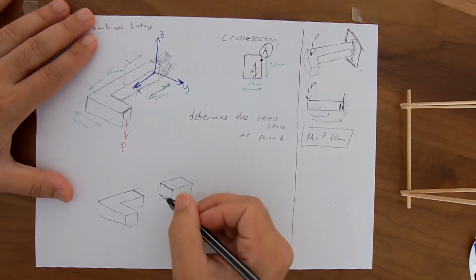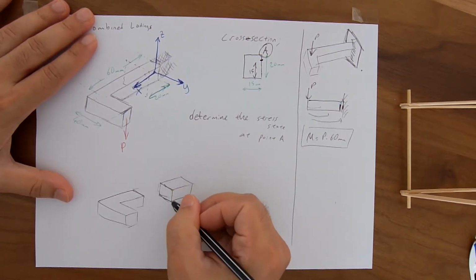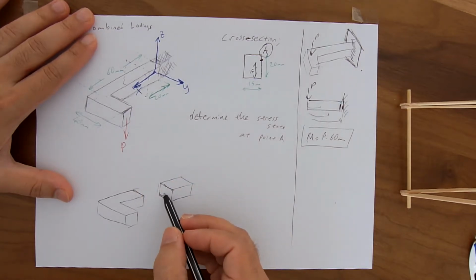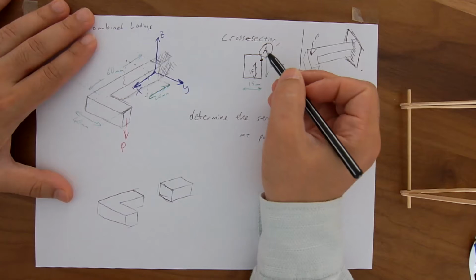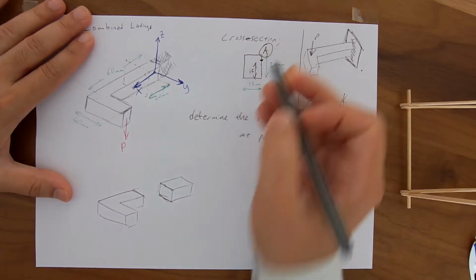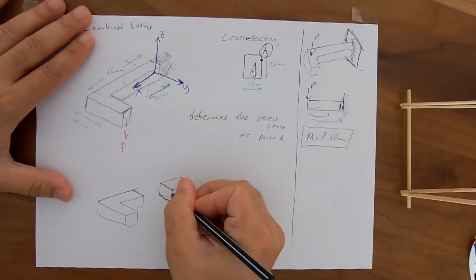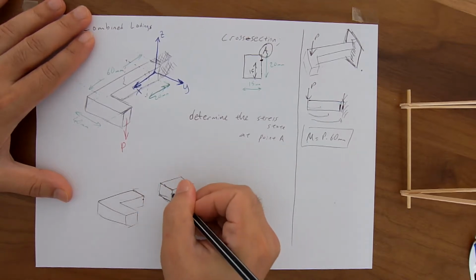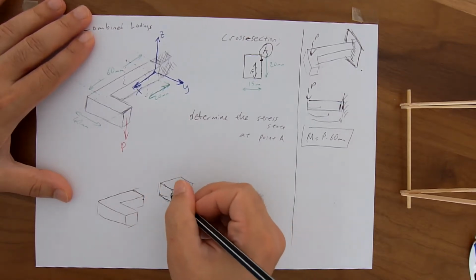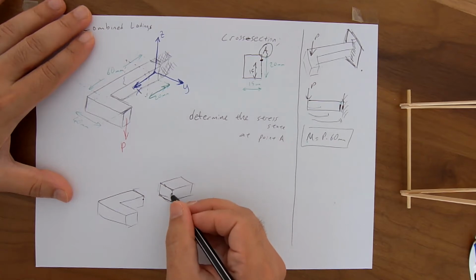After determining the internal loadings at this section, I want to proceed to determining the stress state at this point. This point is here and here. It is the same point. It doesn't matter.